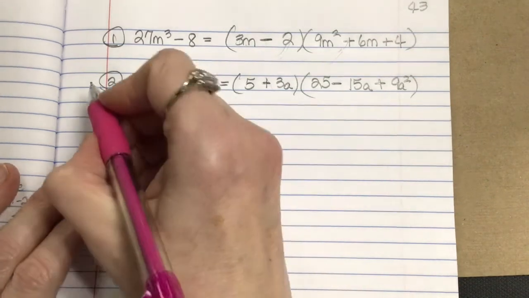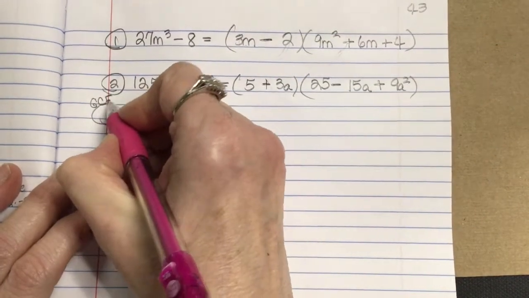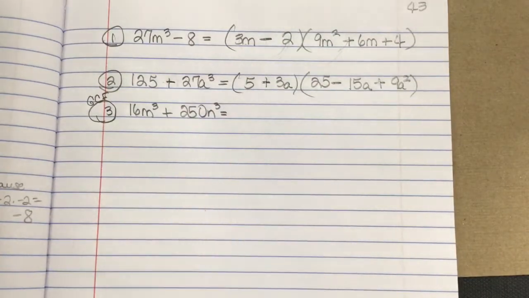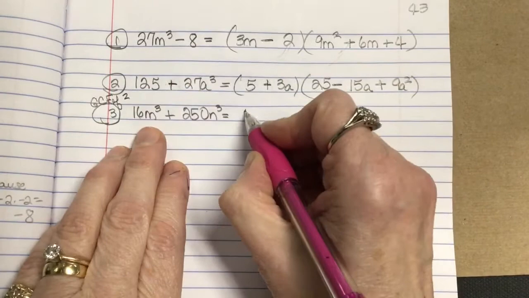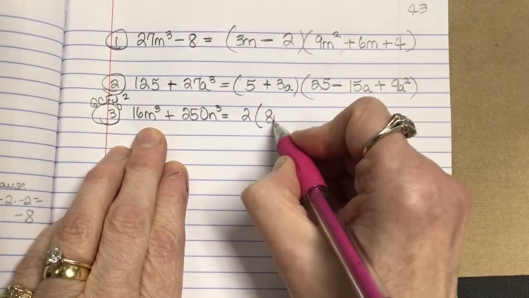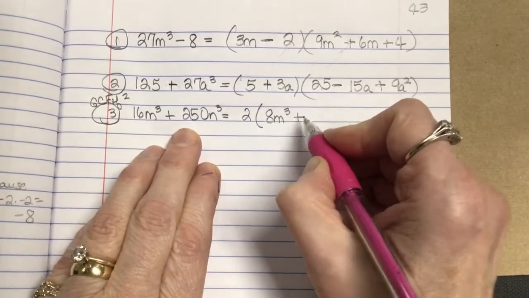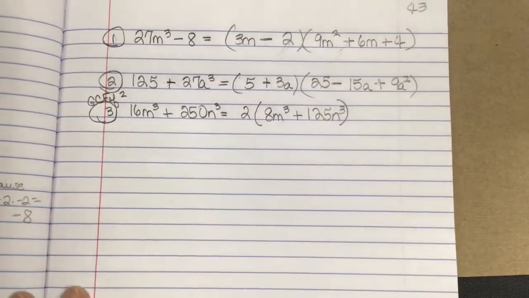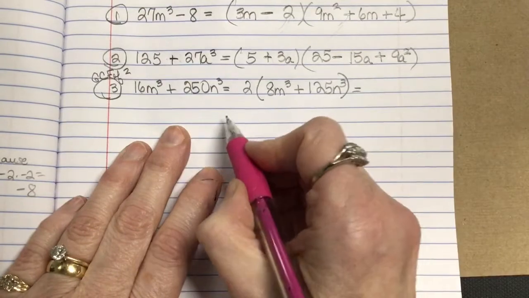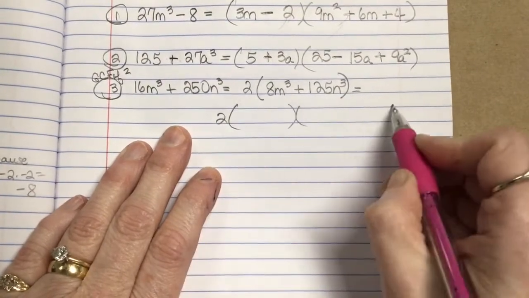But see if you have a GCF. They don't have a variable, but I think you can take out a 2. And you have 2 times 8m cubed, we like that much better, and 125n cubed. And then I'm going to bring the 2 down. That's part of the factor tree.